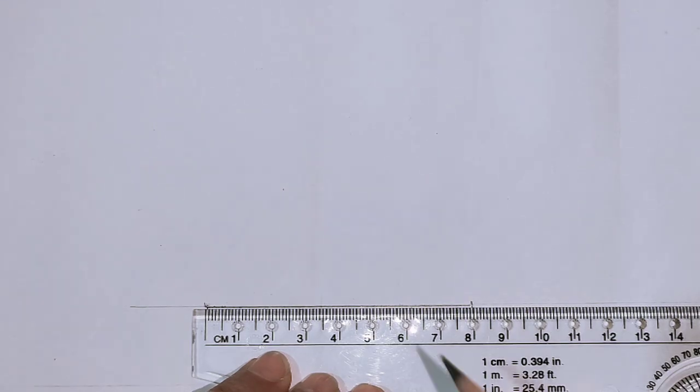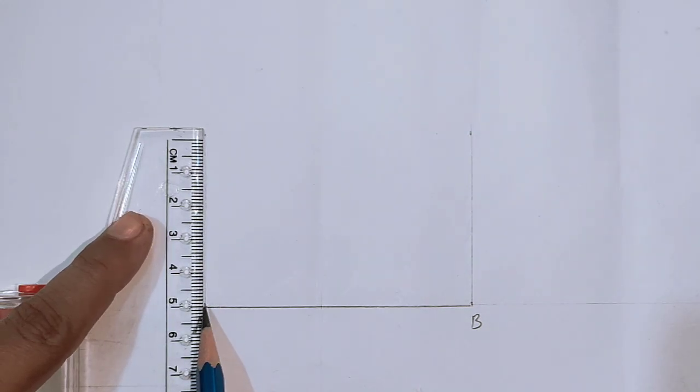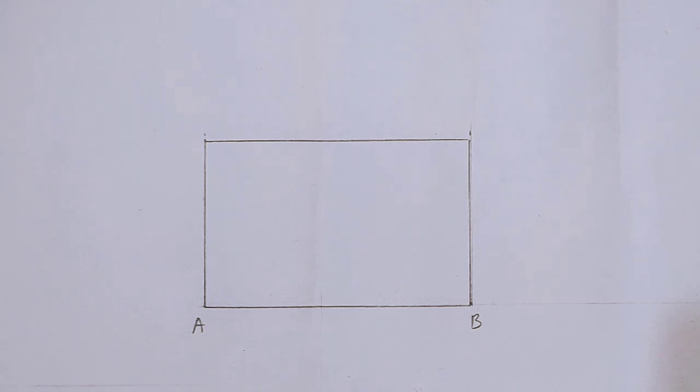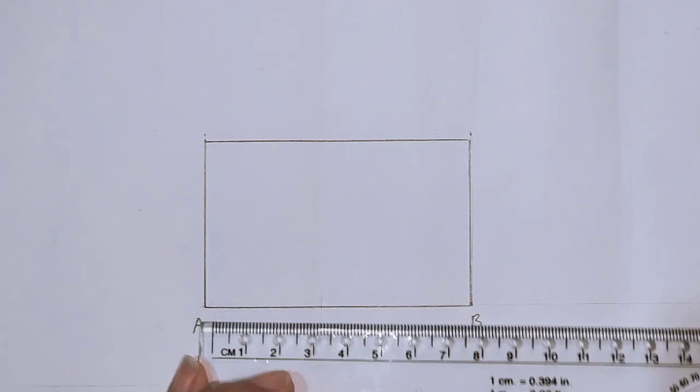Draw the base length of the rectangle, that is 80 mm. Mark that 80 mm length as AB and then draw the height of the rectangle at 50 mm and mark it as CD. So we form one rectangle which is 80 by 50 mm.